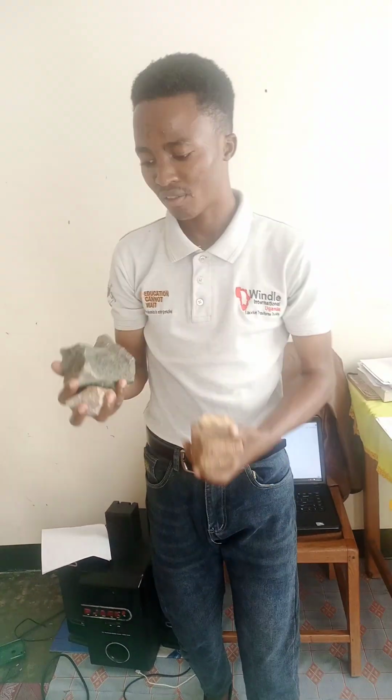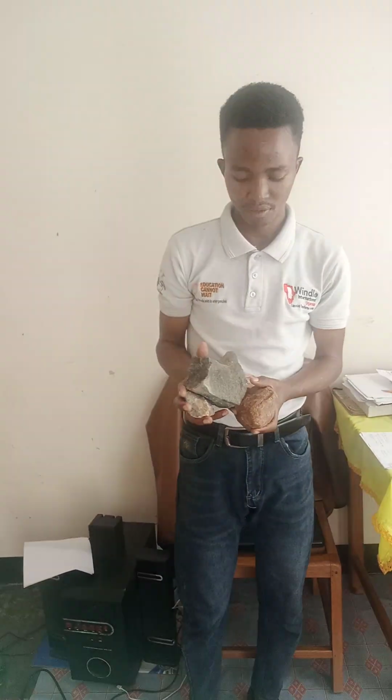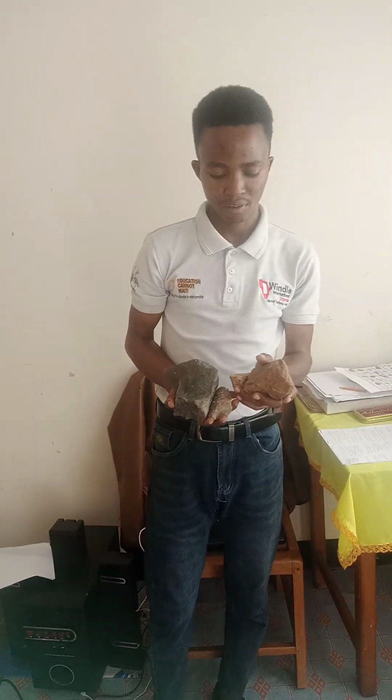Here with me we have the rock samples that are to be used in the introduction of general understanding of rocks. We have the sample of igneous rock, we have the sample of sedimentary rock, and we have the sample of metamorphic rock.